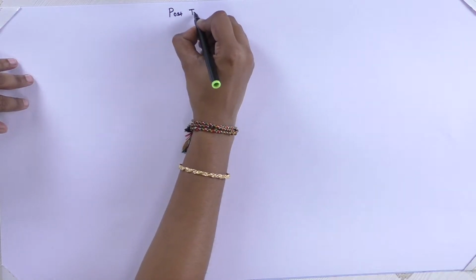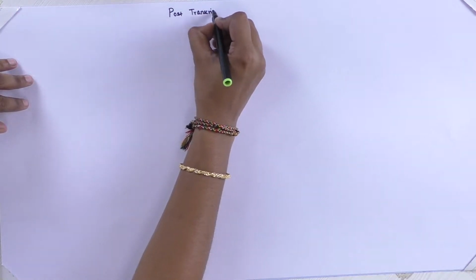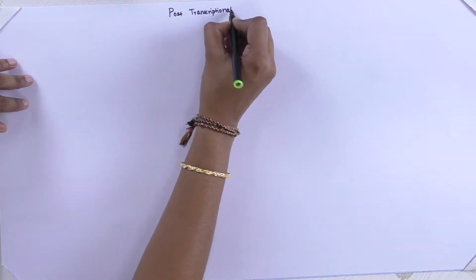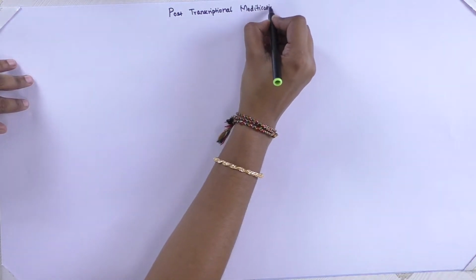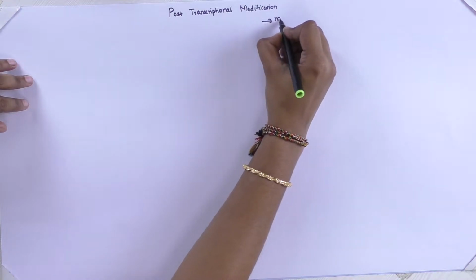Now we're going to look at the post-transcriptional modification, especially for mRNA processing.